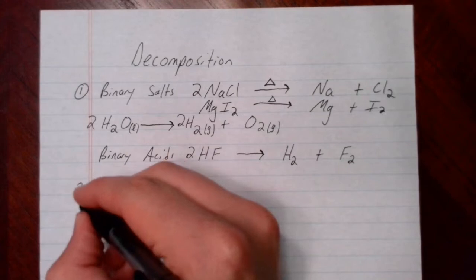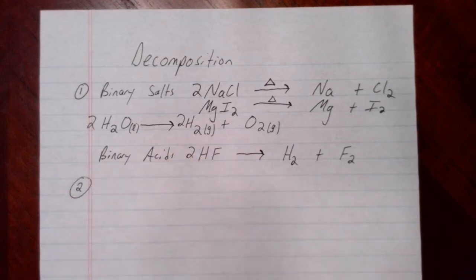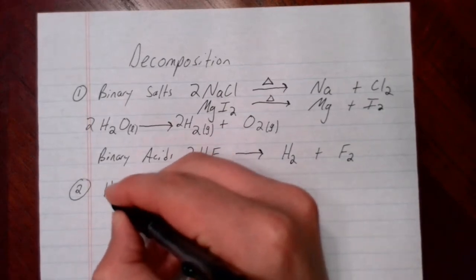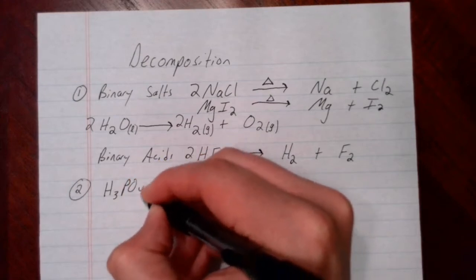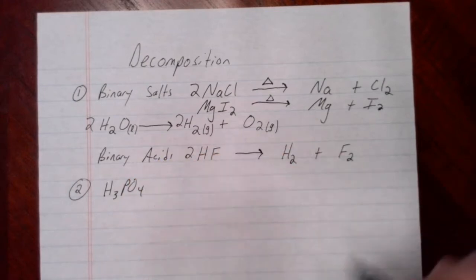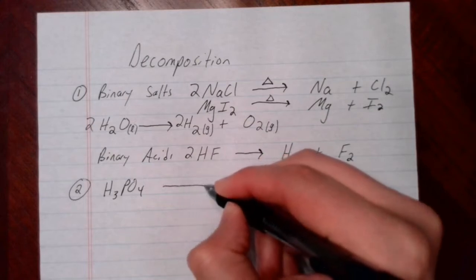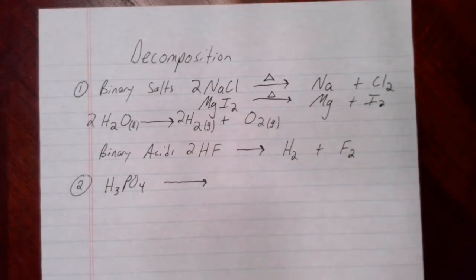The second class we're going to look at is the decomposition of oxyacids. Not binary acids, but the acids that contain oxygen. So we can have something like H3PO4, and the problem can tell you that it decomposes. We might have some kind of catalyst above the arrow, but we'll just leave that blank for now. If you remember, the synthesis reaction that formed acids involved us using the gas-ion chart. In the synthesis of an acid, you convert a gas to an ion.